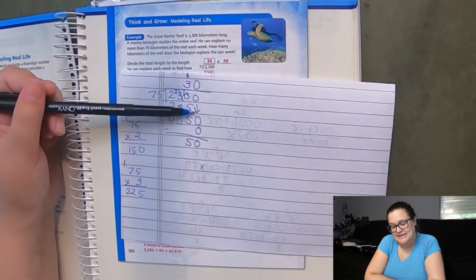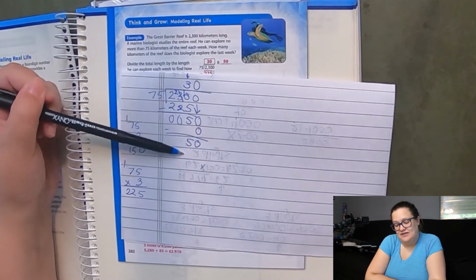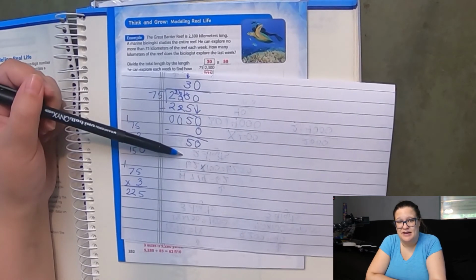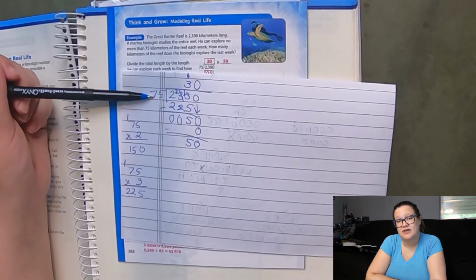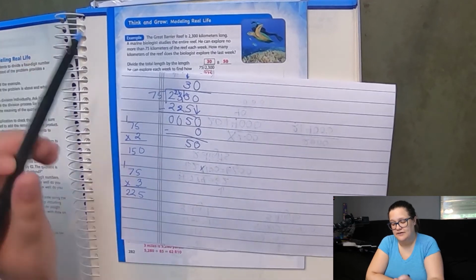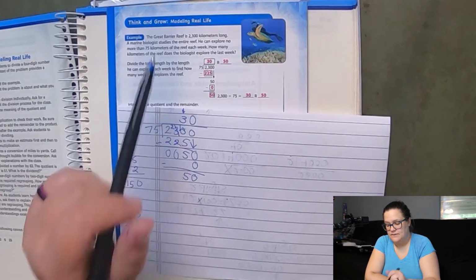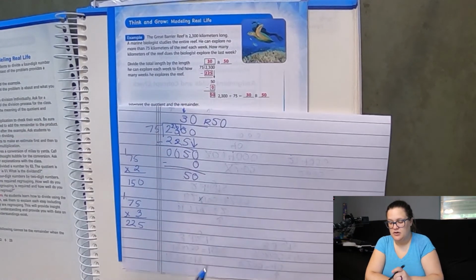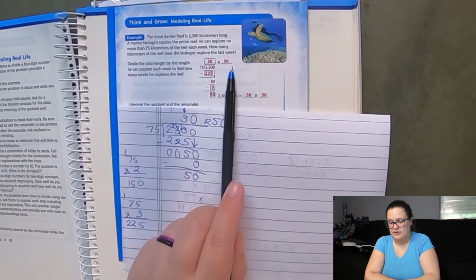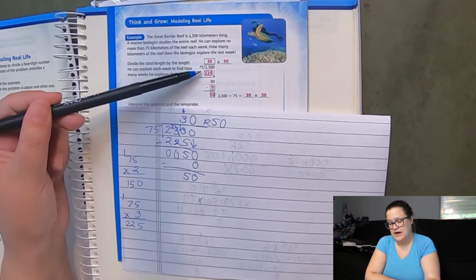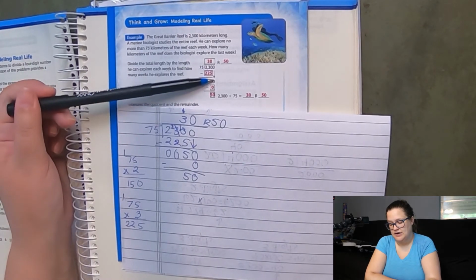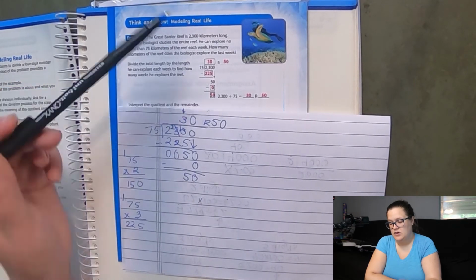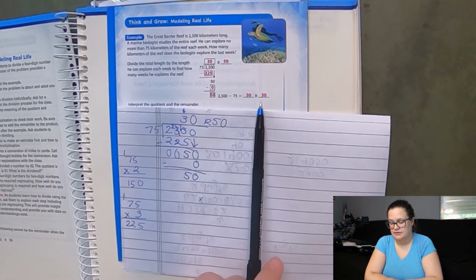Okay, I've gotten to the end. I have this left over. My remainder, 50, it's big, right? That seems like a pretty big number, but it's smaller than 75. So my remainder is 50. So I have 30, remainder 50. This was 225. Brought down the 0 for 50. 50 minus 0 is still 50. So here, 30, remainder 50.